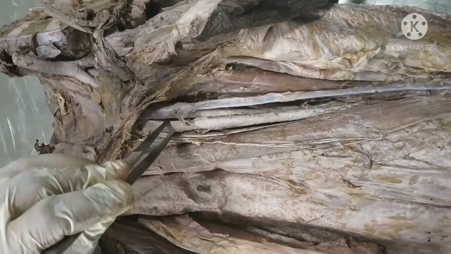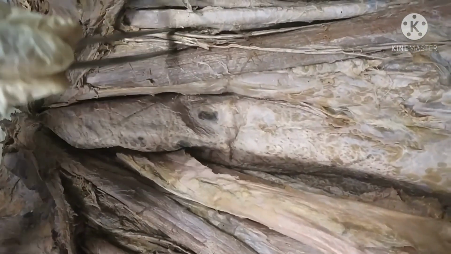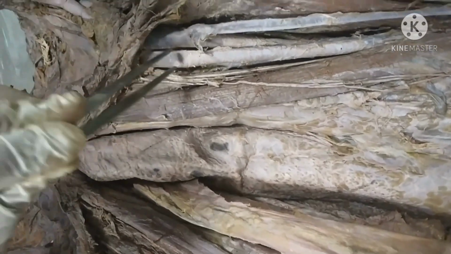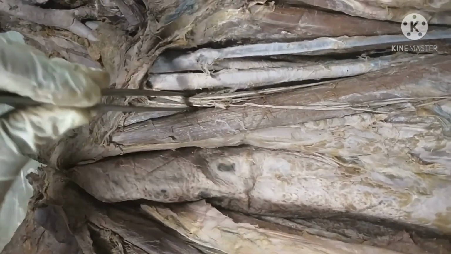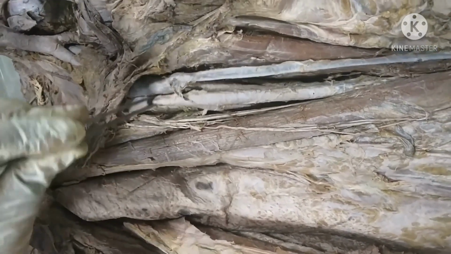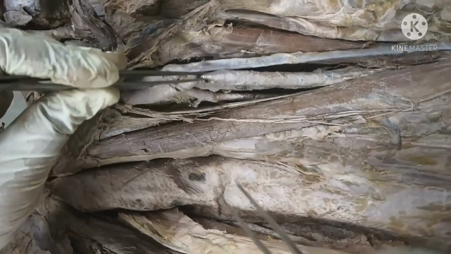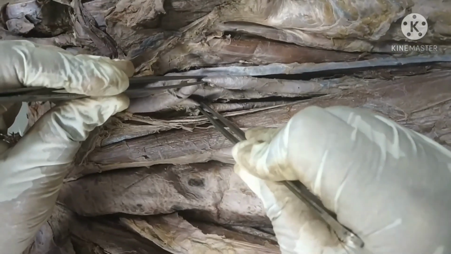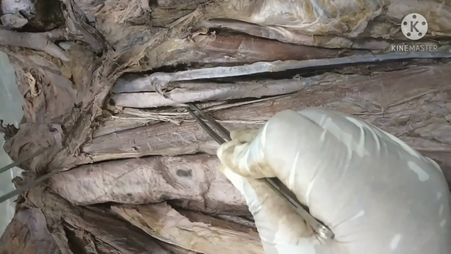So this is the femoral artery, easily identified. Medial to that we have the femoral vein, lateral to that we have the femoral nerve. In between the two is the femoral artery. This is the profunda femoris artery originating from your femoral artery.